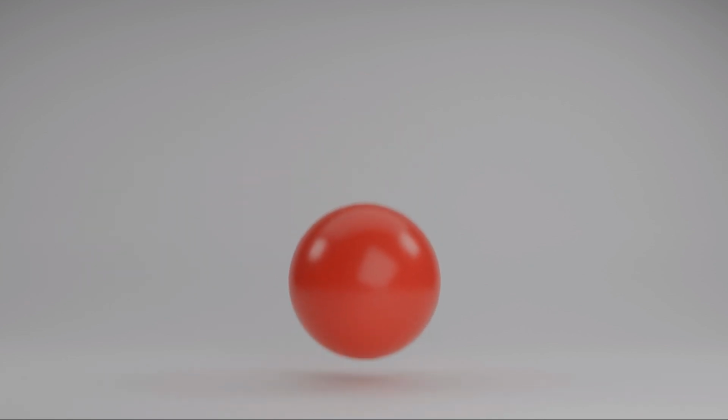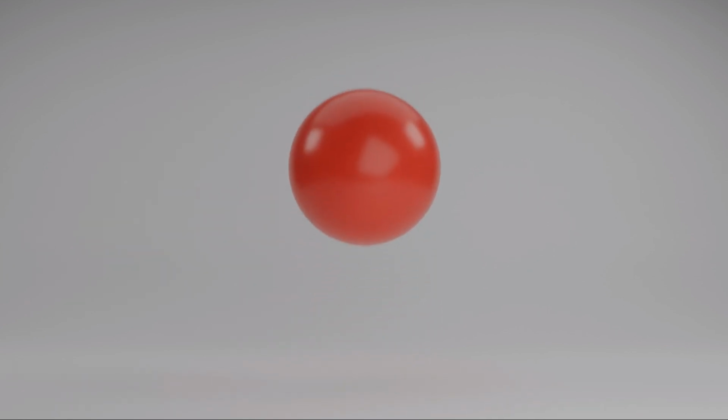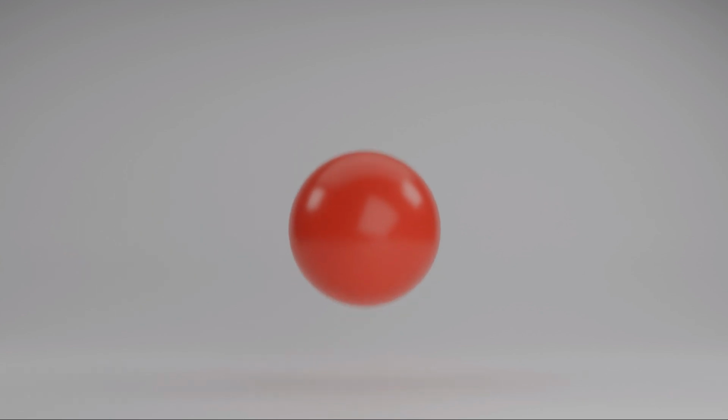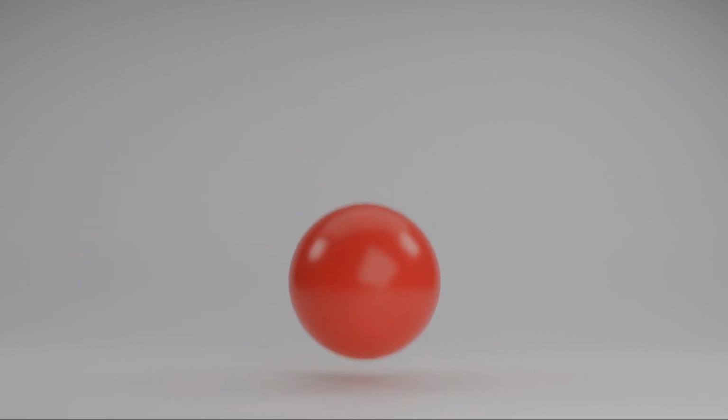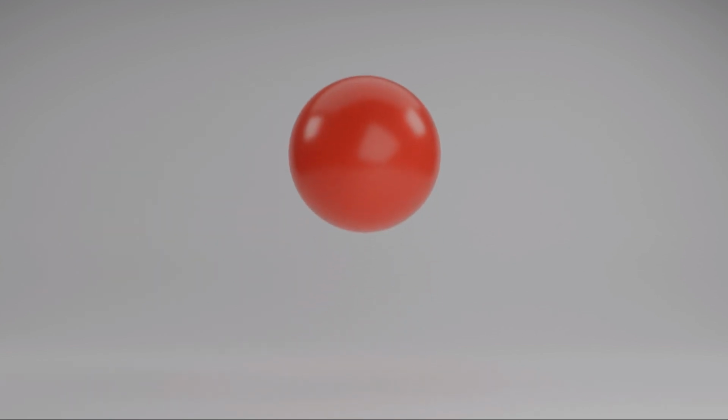And that's it! Your first bouncing ball animation in Blender. Pretty simple, right? But this little project actually teaches you the basics of timing, movement, and how Blender thinks.